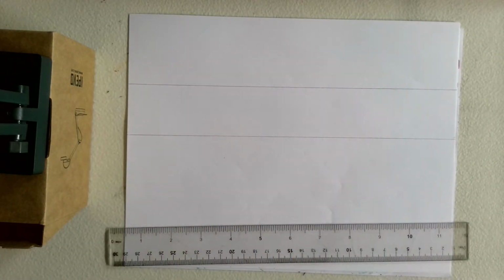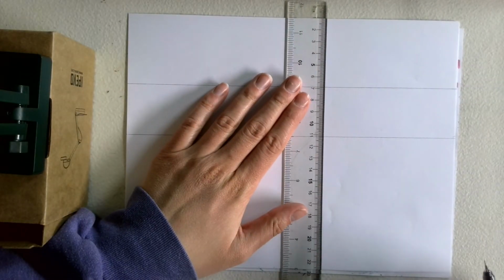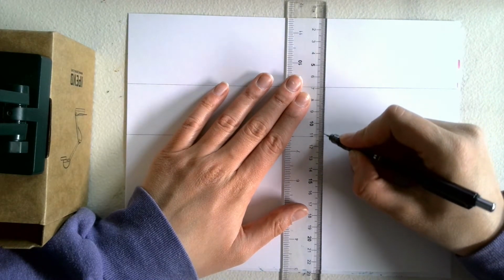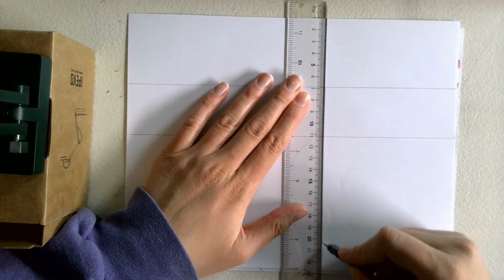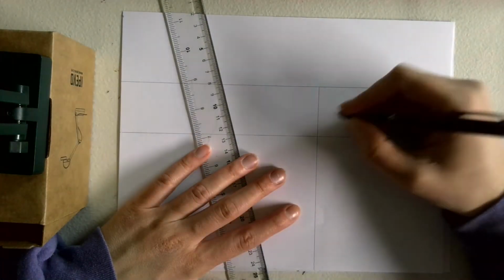And then perpendicular is kind of the opposite of that. They always touch, and they always touch at a 90-degree angle. If you think about a perfect square, one of the corners of that square is 90 degrees. So these are parallel. This is perpendicular. Okay, so I'm just going to go all the way down here. This corner always has to be 90 degrees right here.